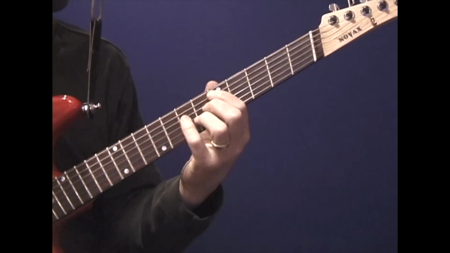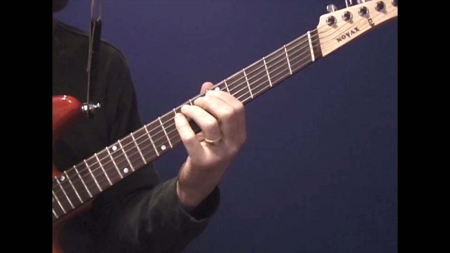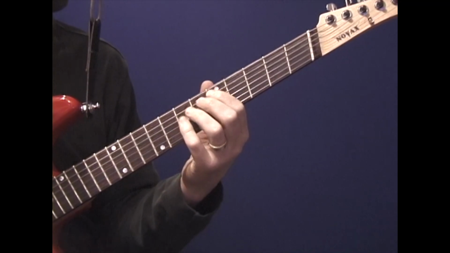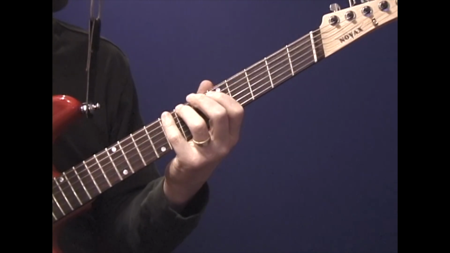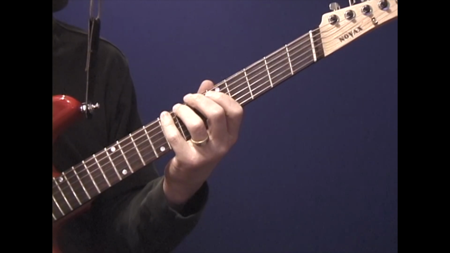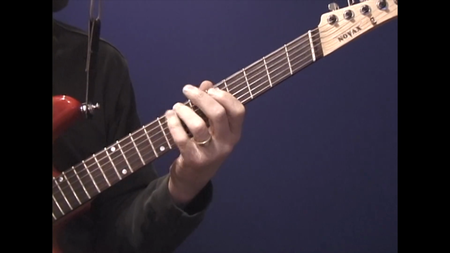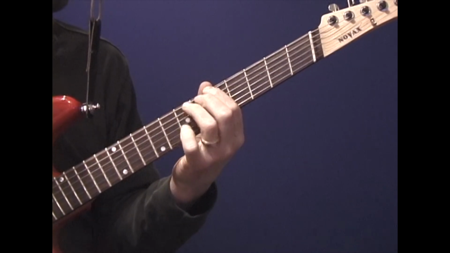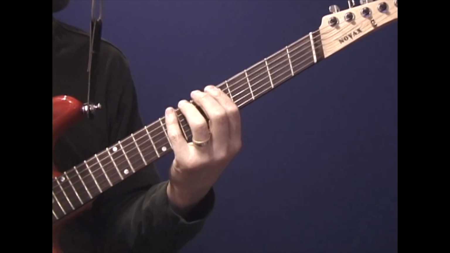From D to D, the second to second step of a major scale would be Dorian, D Dorian. But since in this fingering pattern, the lowest tone of the major scale is 6, this is 1 or 8, 7, then 6. This is C major scale fingering 6 as I number them.